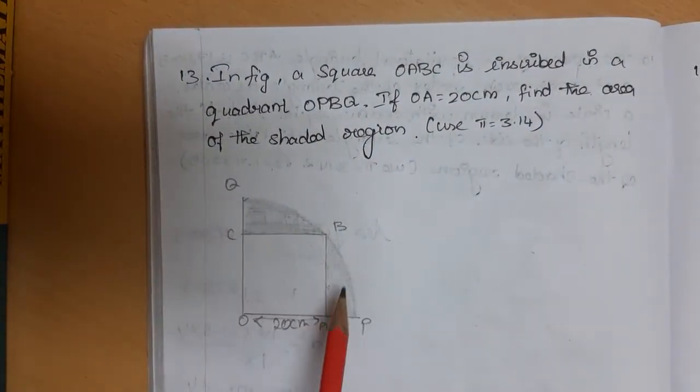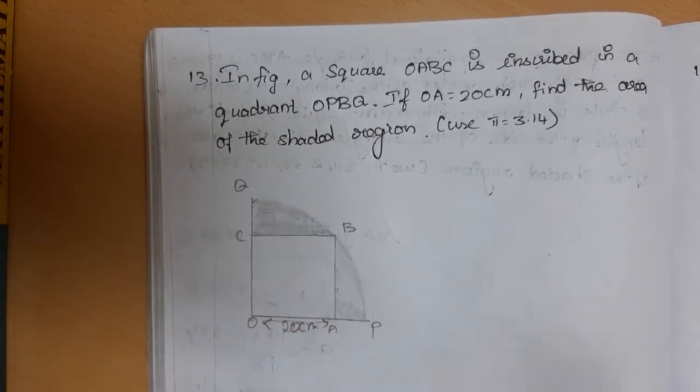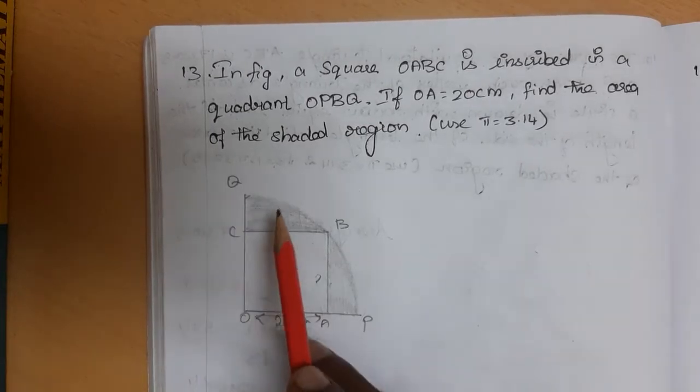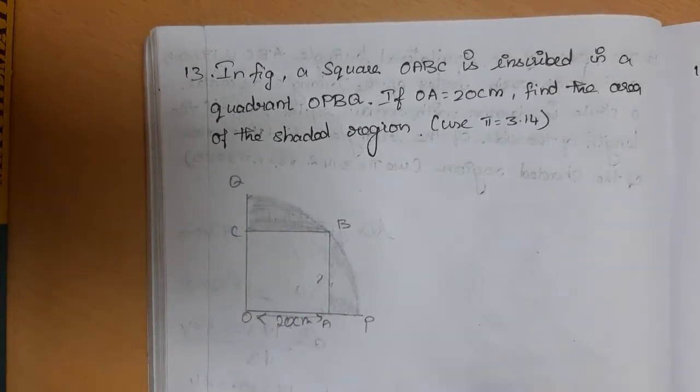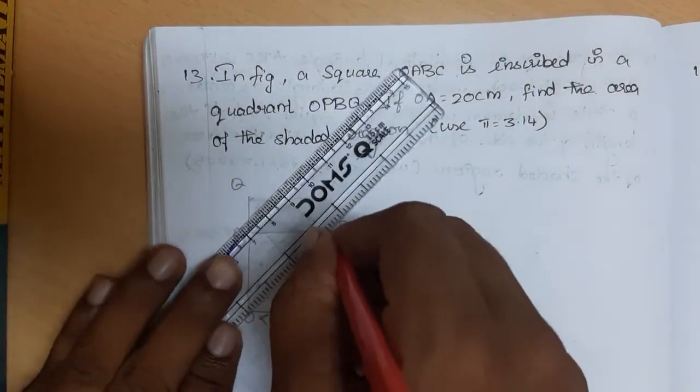So it is a quadrant, right? So the area of this quadrant minus the area of the square is what we will be getting. To find the area of the square we need the side, which is given. To find the area of the quadrant we need the radius. So the radius is OP, or else we can connect this, right?